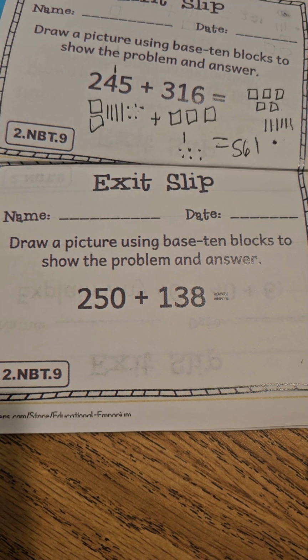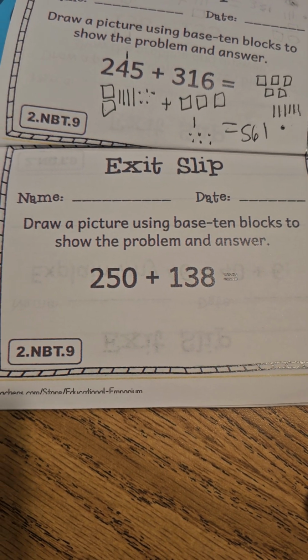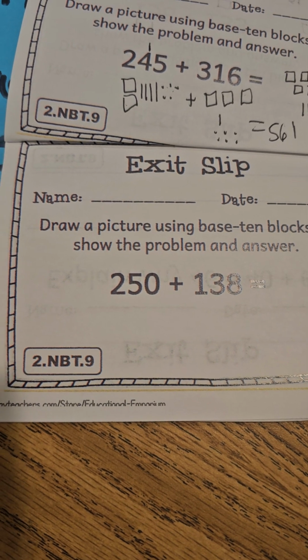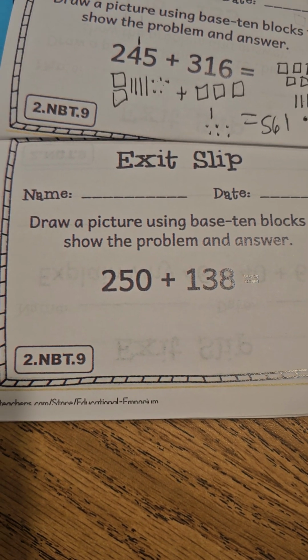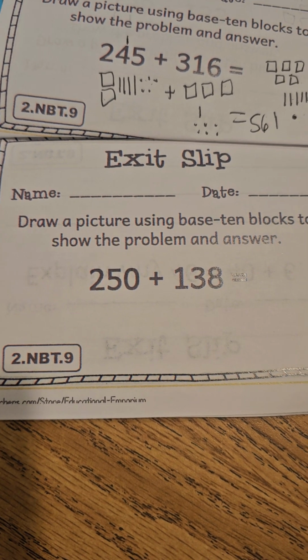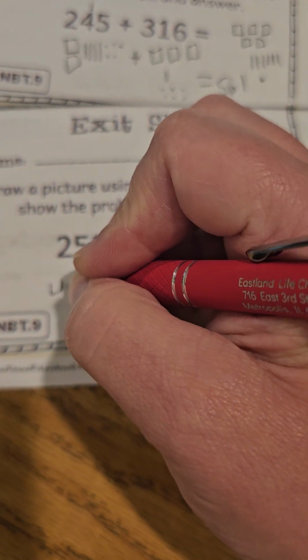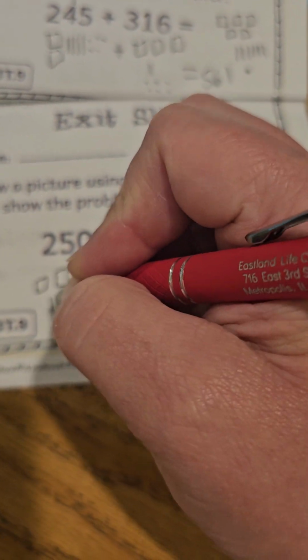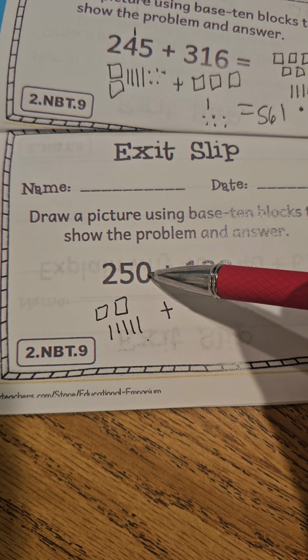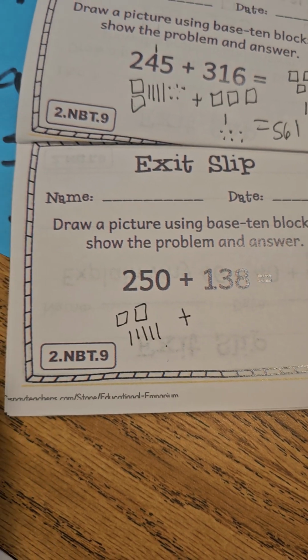Also, I know you write big, so you need to start writing small. So make sure you're practicing that, especially on these, because you gotta have plenty of space to show your answer. So 250. No ones, because there's a 0 in the ones place.